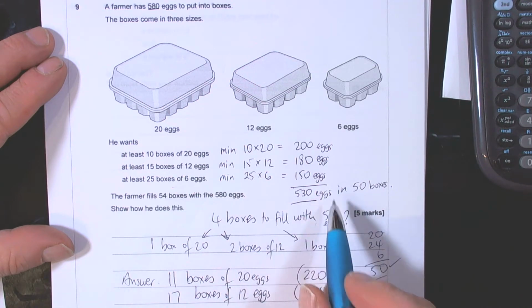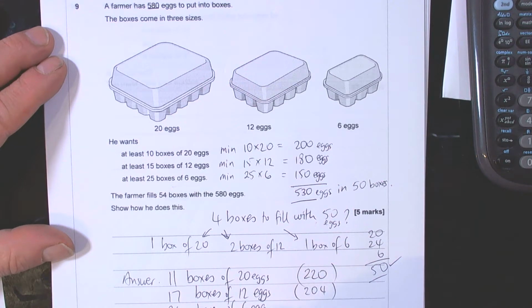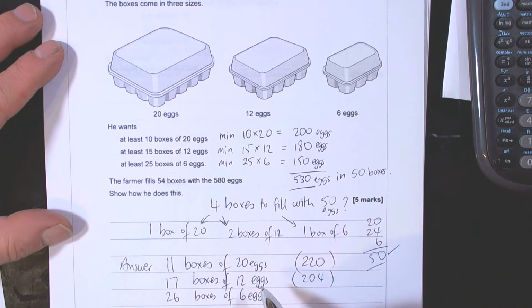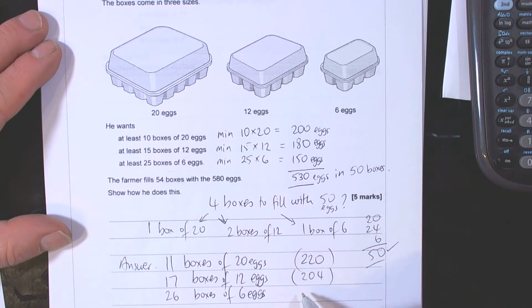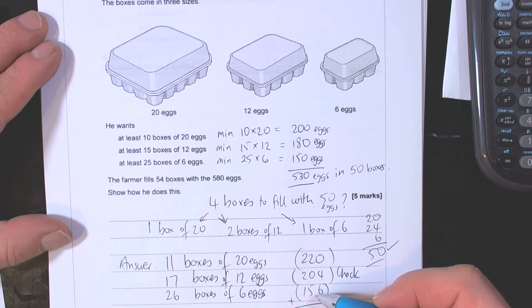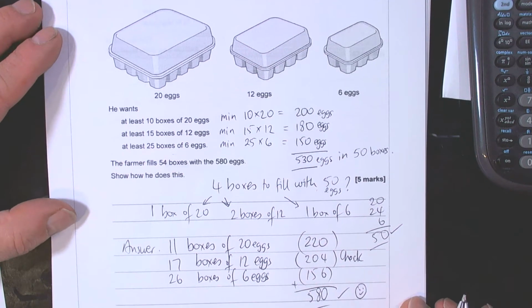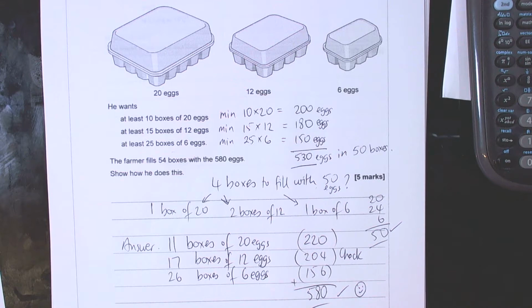and we'll have 26 boxes of 6 eggs. So we'll have 26 boxes of 6 eggs, which is 120, 156. And then if we add, this is our check, then we've got 10, 80, 580. So we can be quite happy that we've done that right. Okay, so that's how that question could be answered.